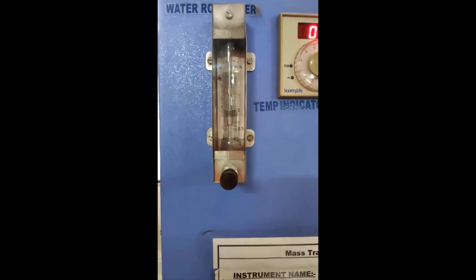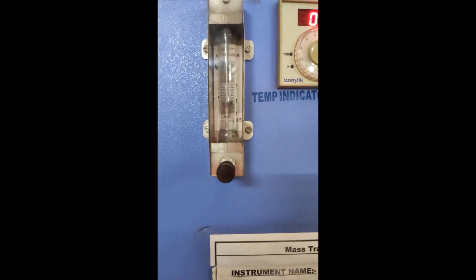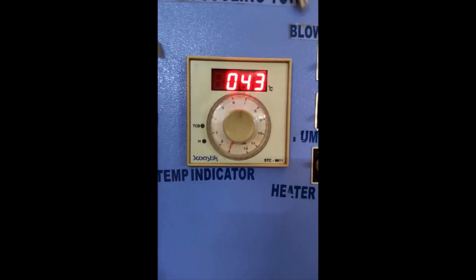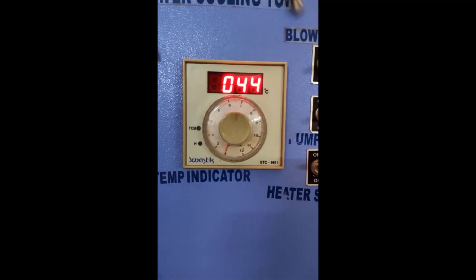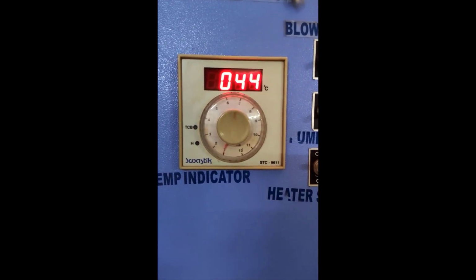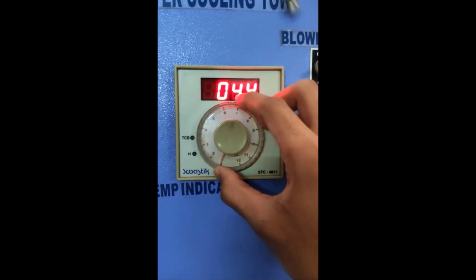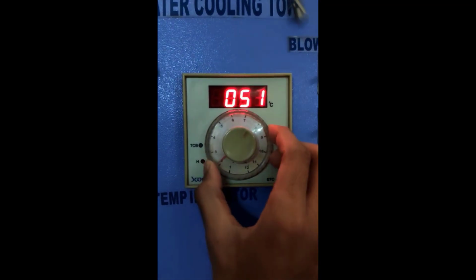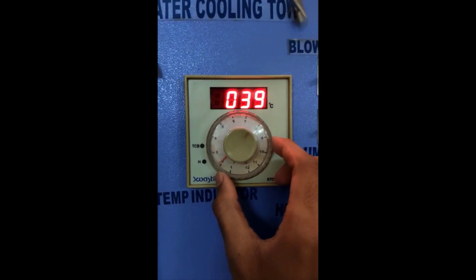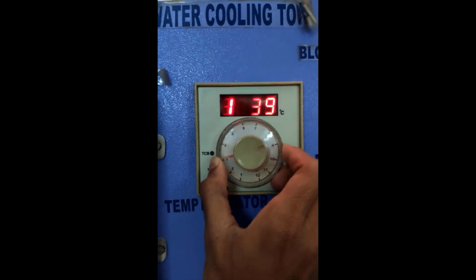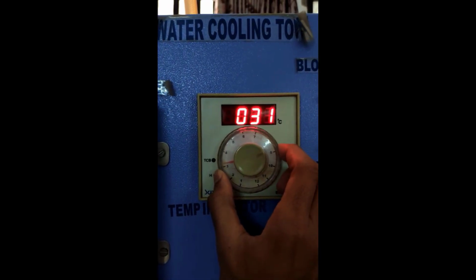Now again, after some time, we can adjust the water rotameter level, or you can say we can adjust the flow of the water to some other value, and after that we can take the temperature readings. So again we'll take the three temperature readings, that is channels 1, 2, 3: the hot water inlet temperature, then the dry bulb temperature of the air, and at channel 3 the wet bulb temperature of the air at the inlet.